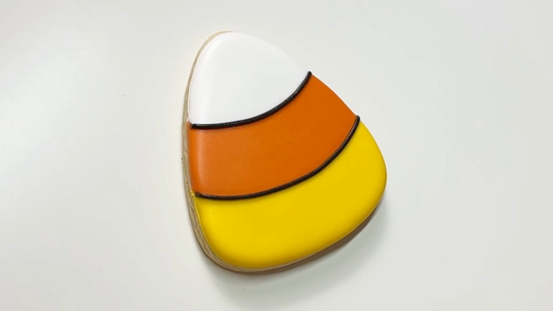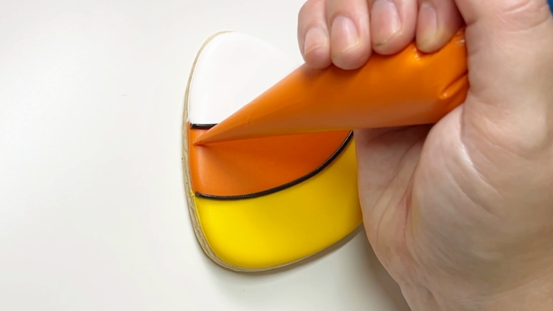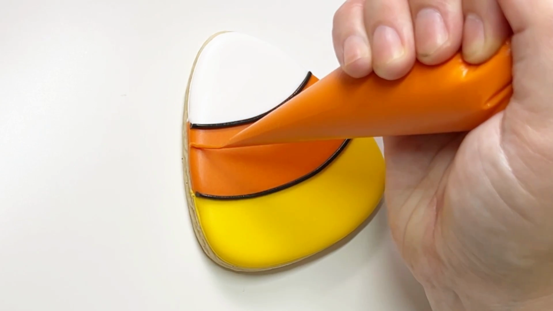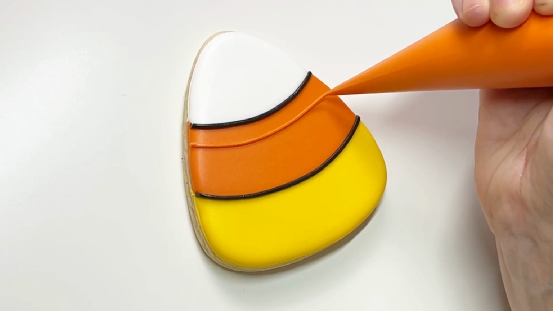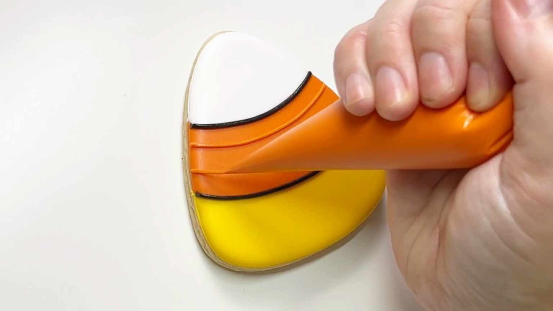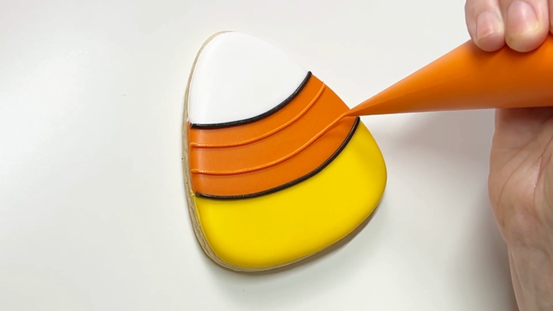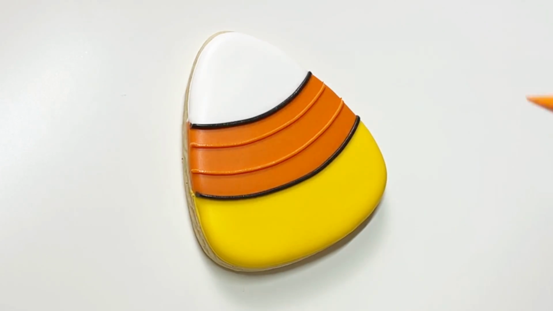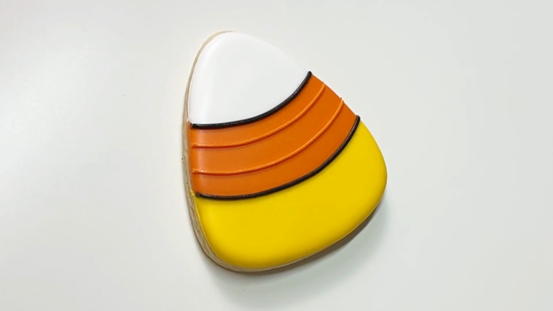And the other key is making sure you're applying consistent pressure on the bag based on the thickness of the icing and the size of the tip of your bag. If you get any line breaks, that can happen for two reasons. Either because there are air bubbles in the icing, which you can massage out before you open the bag or before you start using it, or because you're not applying consistent pressure.